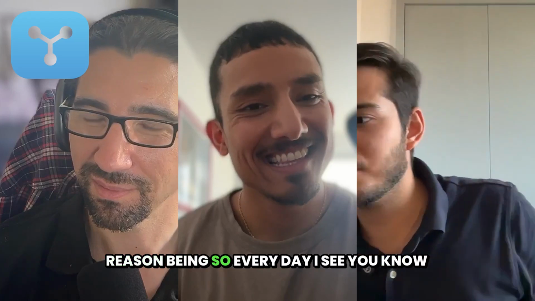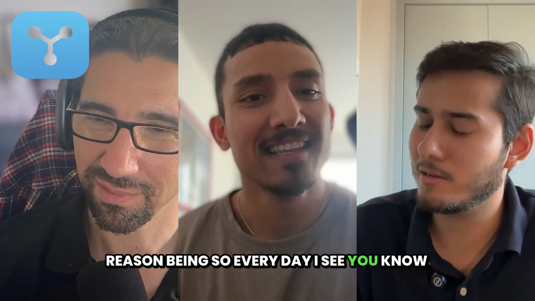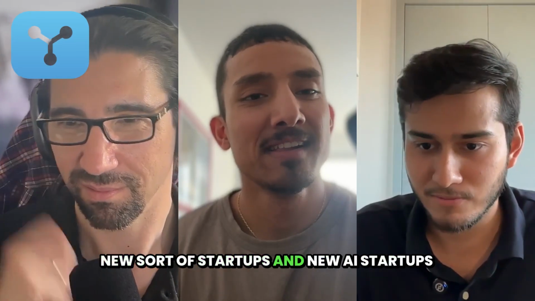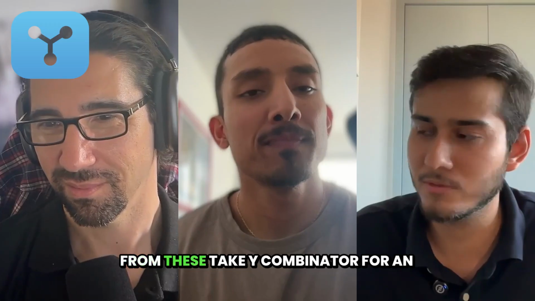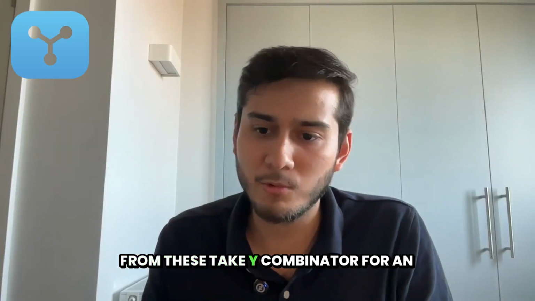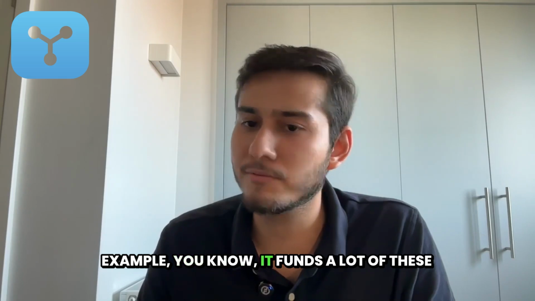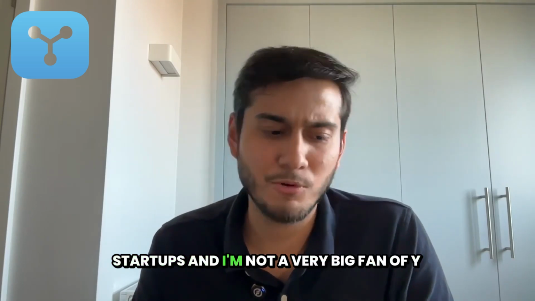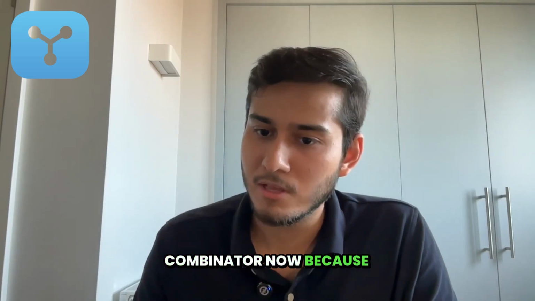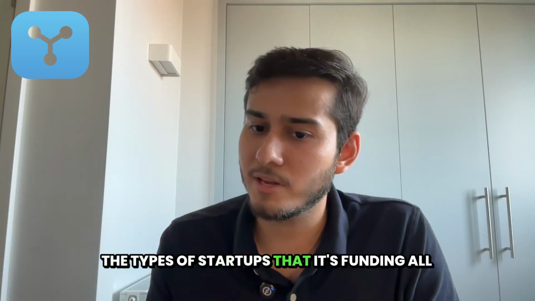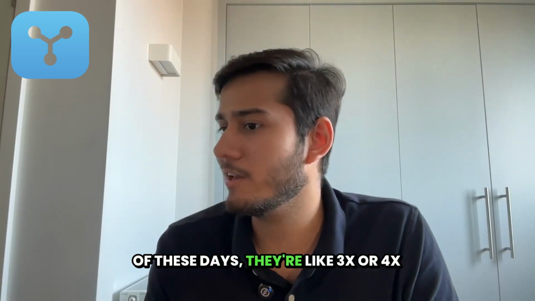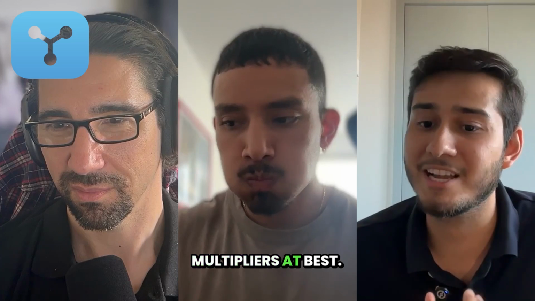The reason being, every day I see new AI startups. Take Y Combinator for an example. It funds a lot of these startups, and I'm not a very big fan of Y Combinator now because the types of startups it's funding these days are 3x or 4x multipliers at best.